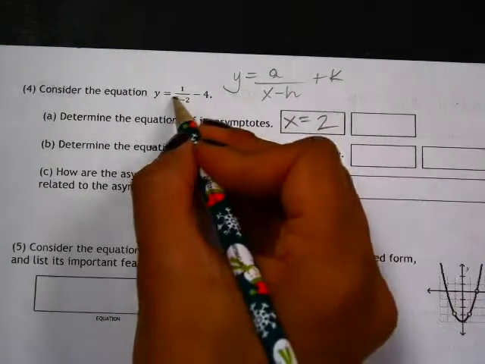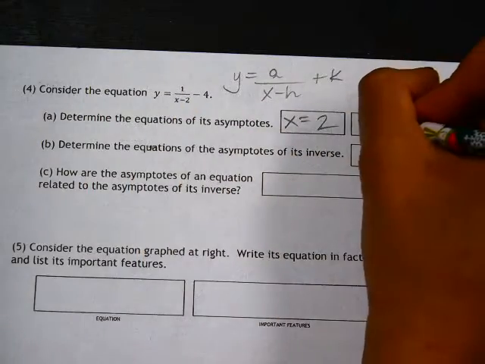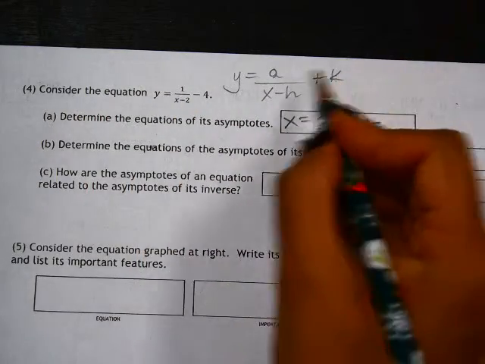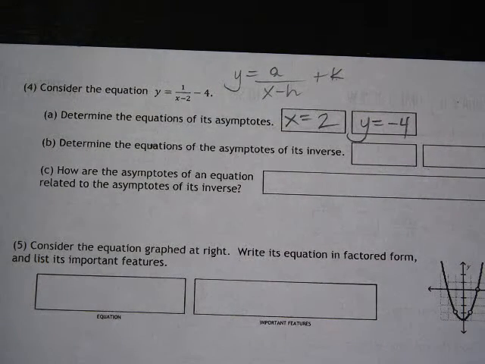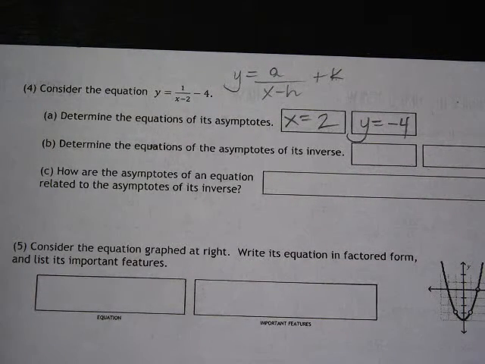That's when the denominator ends up being equal to 0. And there's a horizontal asymptote at the k value, at -4. Now, the equations of the asymptotes of the inverse.